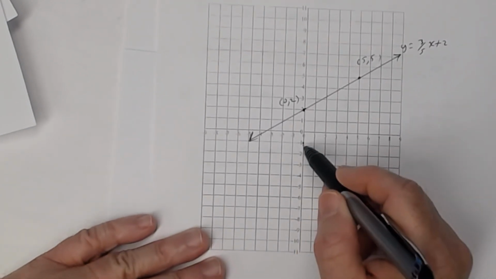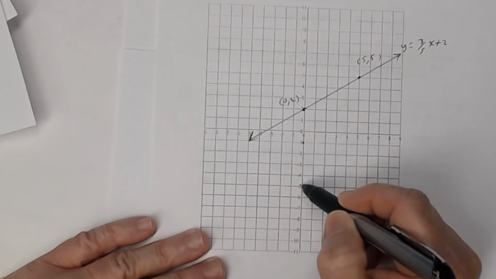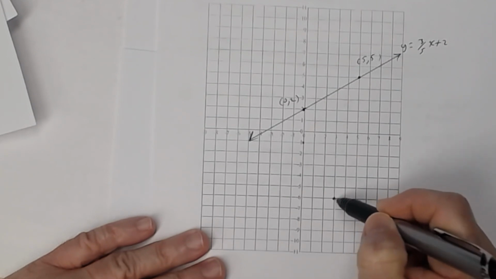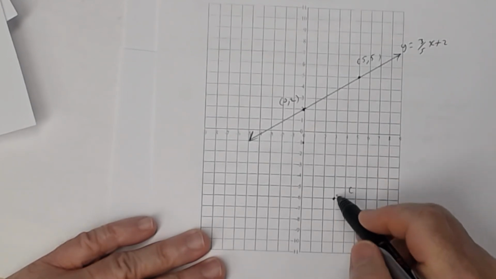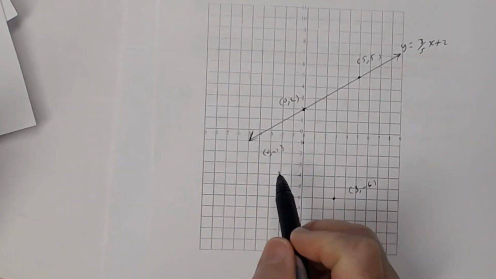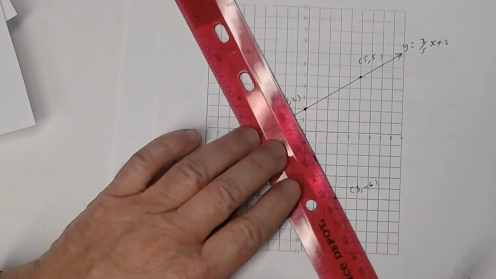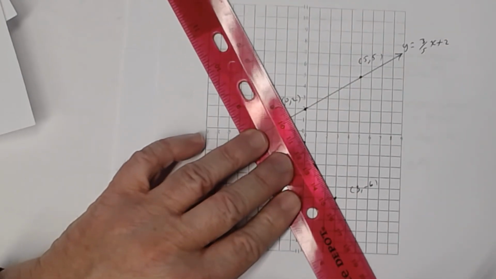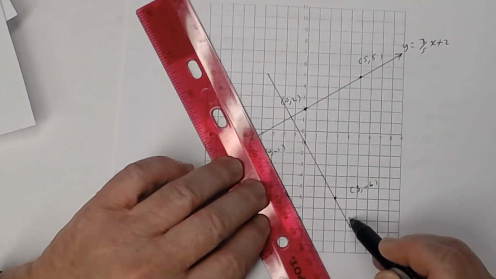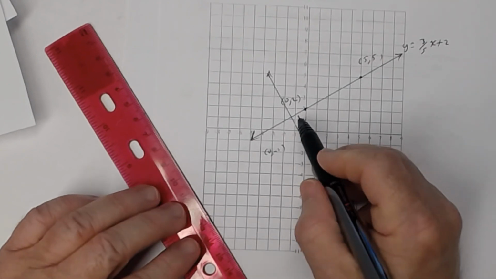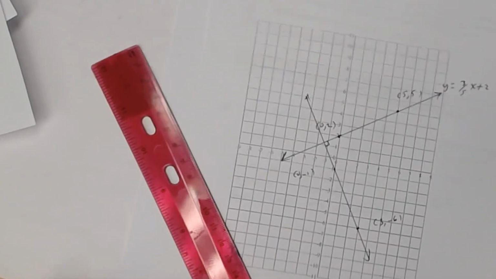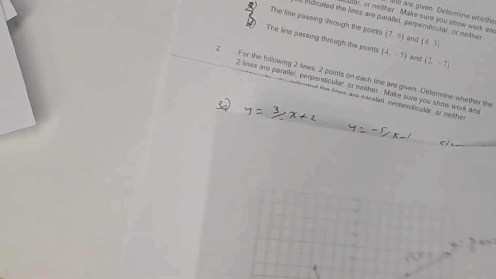So I'm going to go down 5 because it's negative. 1, 2, 3, 4, 5. And then to the right 3. 1, 2, 3. So there's that other point right here. That point we'll label 3, -6. And this point here was 0, -1. When I draw that line, I want you to notice that since the slopes are negative reciprocals of each other, they intersect, or they should intersect, at right angles. Okay? So that was number 3A.